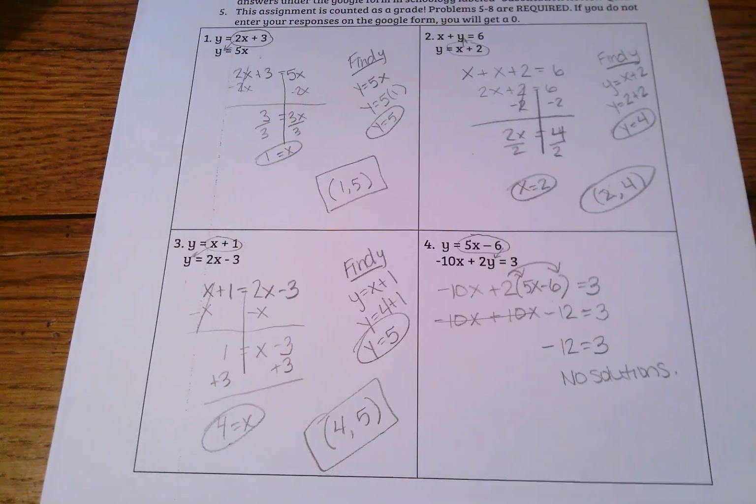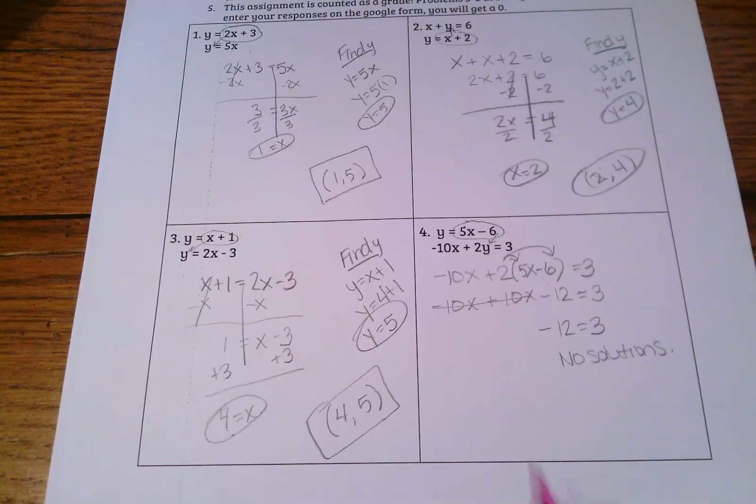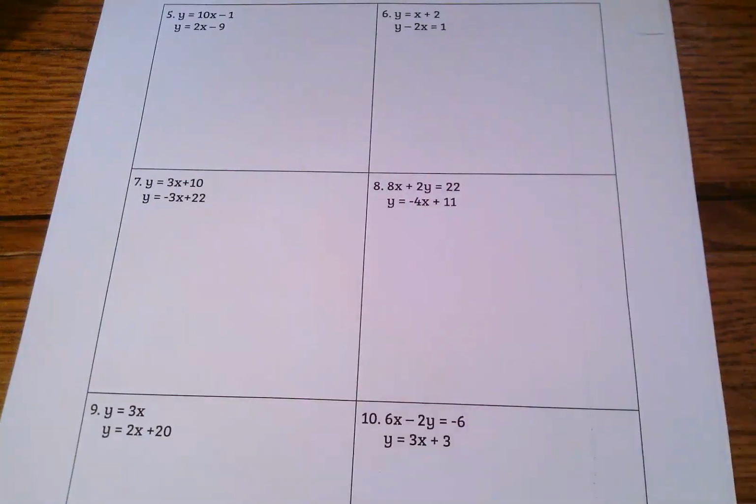So this is the end of the video. Make sure that you look over these before you work on the back. If you have any questions, the teachers in the room can help you. Remember, at the end of doing the back page, at the end of doing this page, you have to go onto Schoology and you have to enter your answers for these in the quiz.